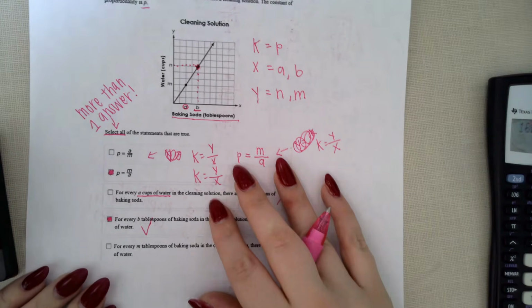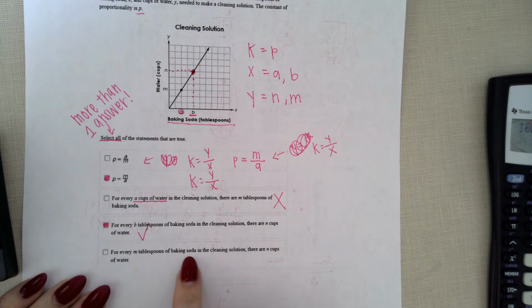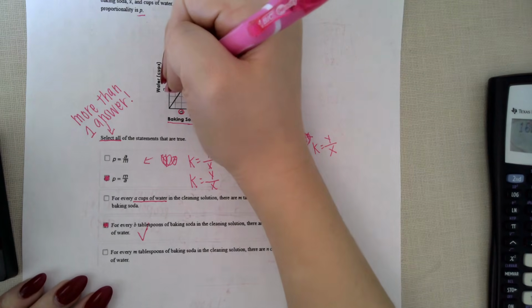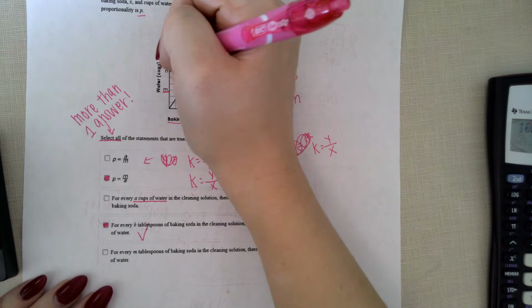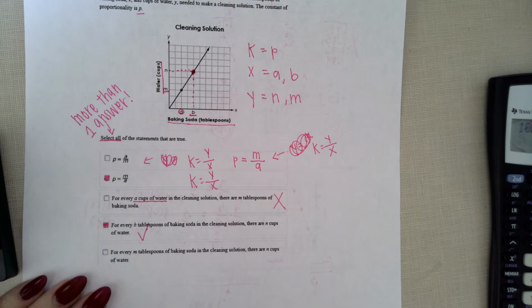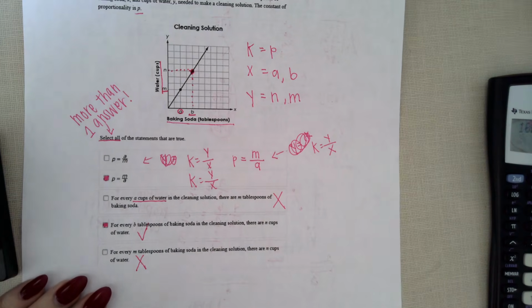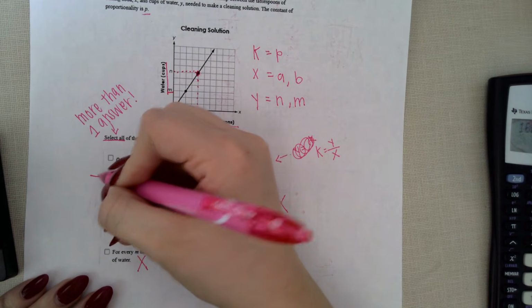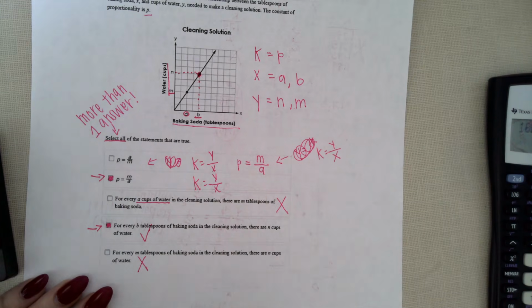Last one says for every M tablespoons of baking soda, so let's look, M tablespoons of baking soda, no, M represents my cups of water. So I should know that this one is incorrect. So that only leaves me with these two answers.